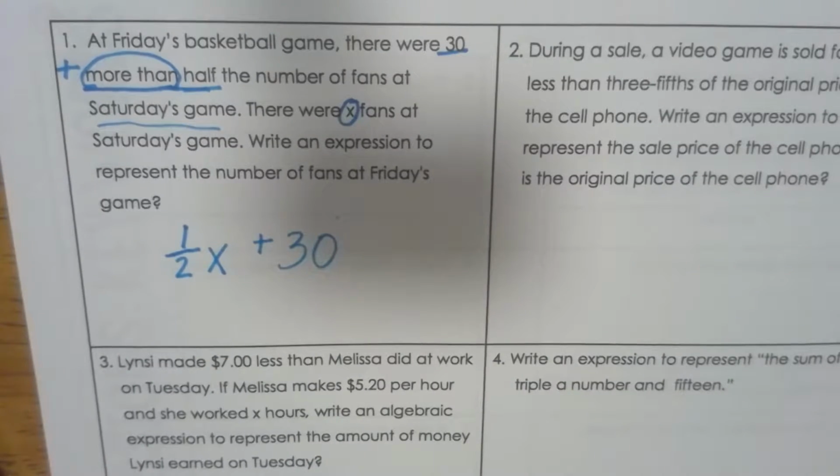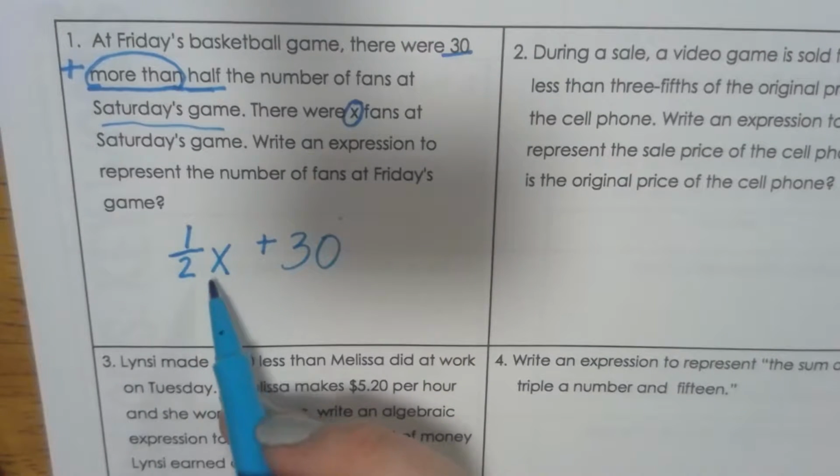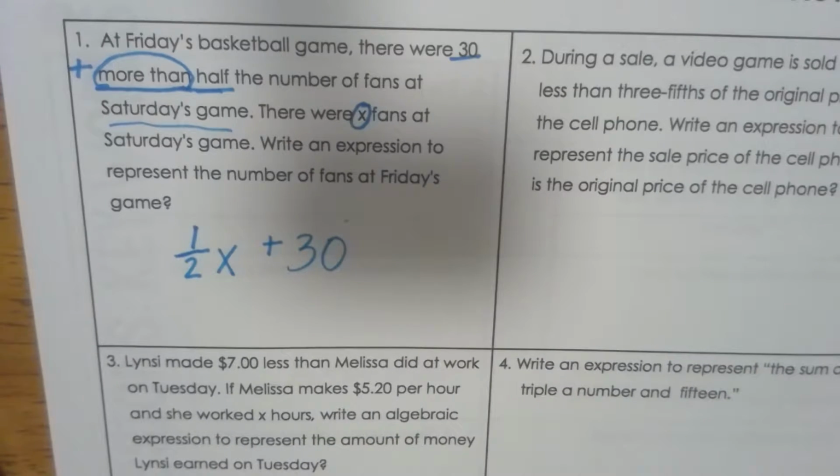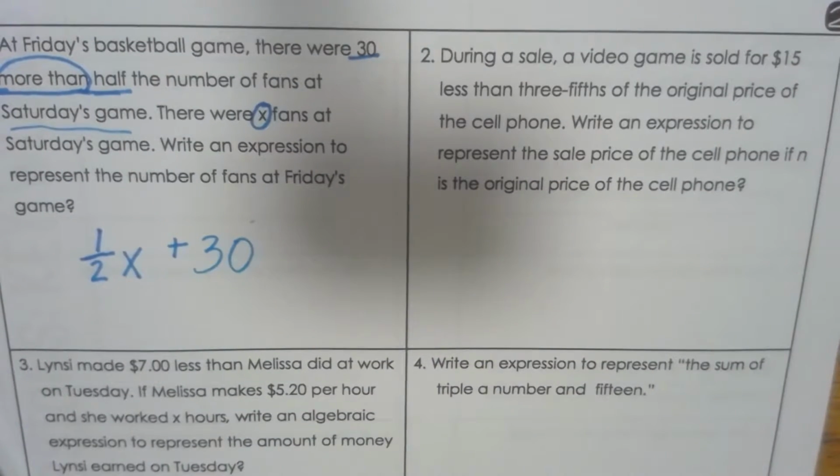Okay? So then in the Google form, right there, go ahead and choose 1/2 x plus 30 as your answer. We're going to do one more together.